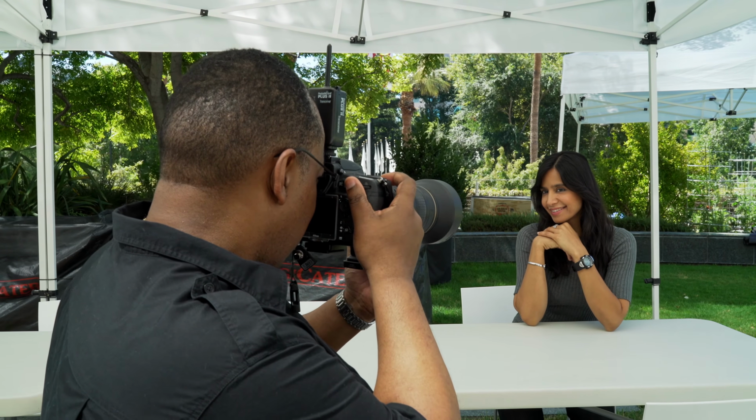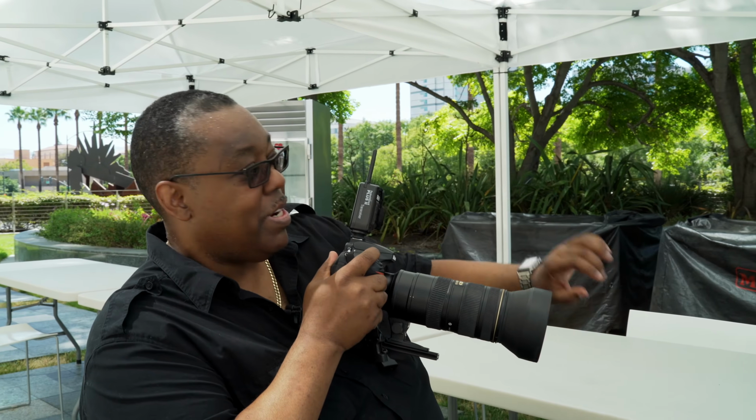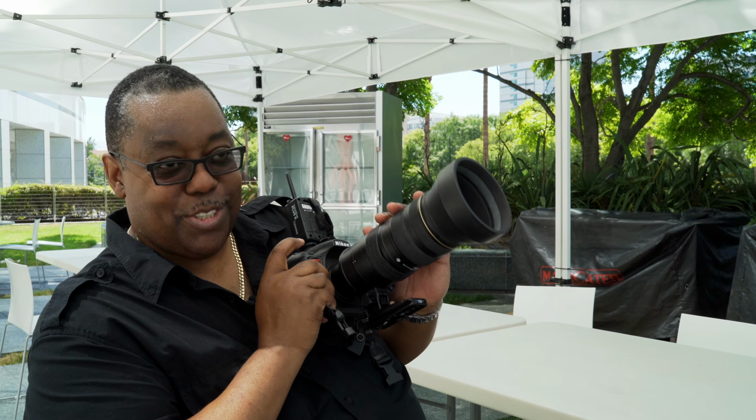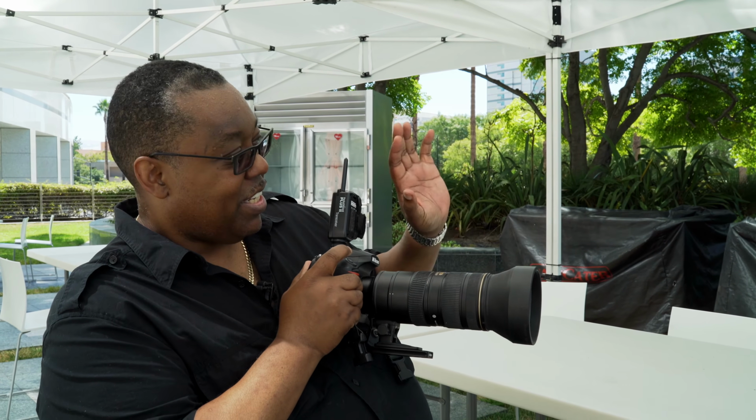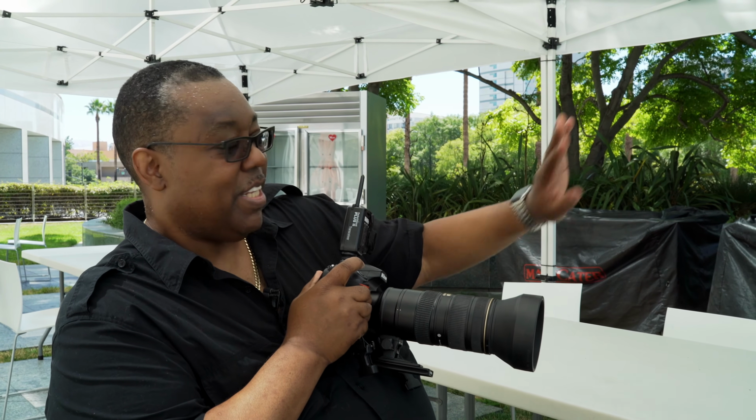Okay, here we go. So we're just taking advantage of the natural foliage in the background, the garden in the background, just getting some nice shallow depth of field. I'm shooting at f2.8, 70 to 200 millimeter lens, so I can get her nice in focus and everything else completely out of focus.